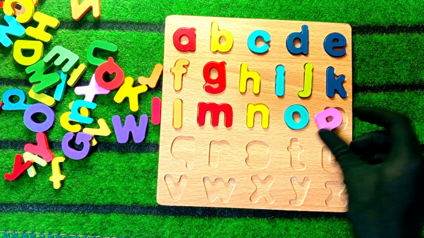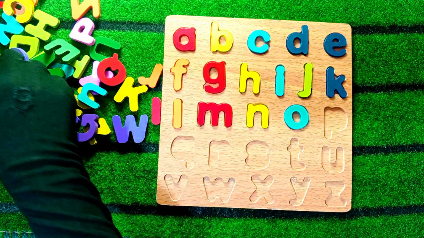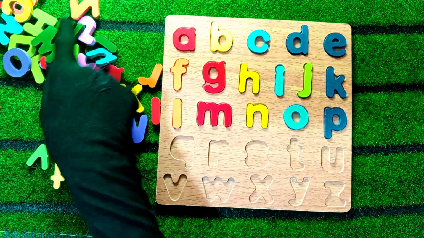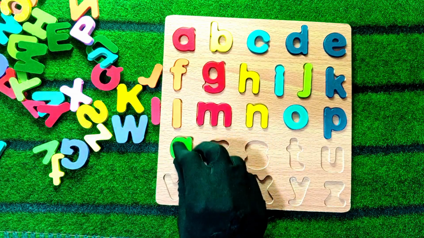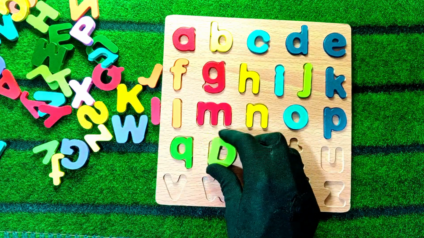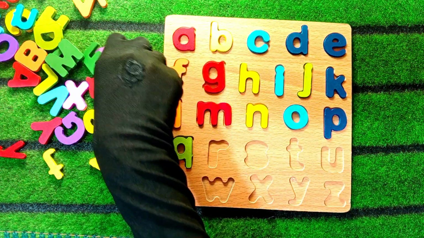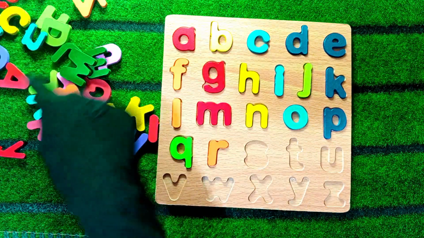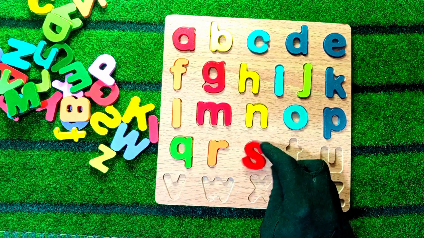Is this small p? No, it's big P. Let's find small p. Yes, P. The next is small q. Where is small q? Yes. Next is R. Is this R? No. Where is R? Oh yes, here. R. The next is S. Let's find S. Yes, S.